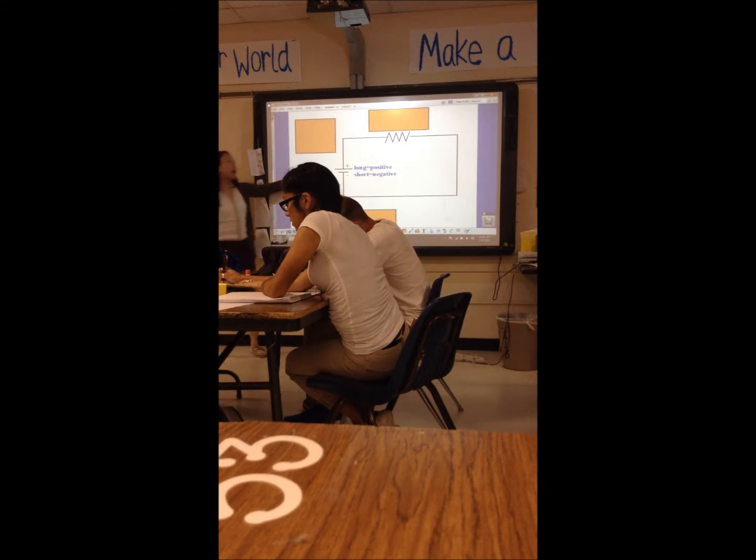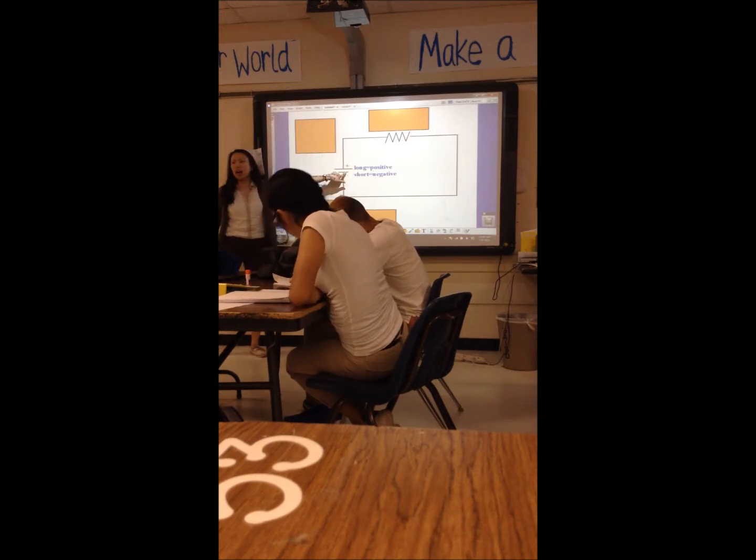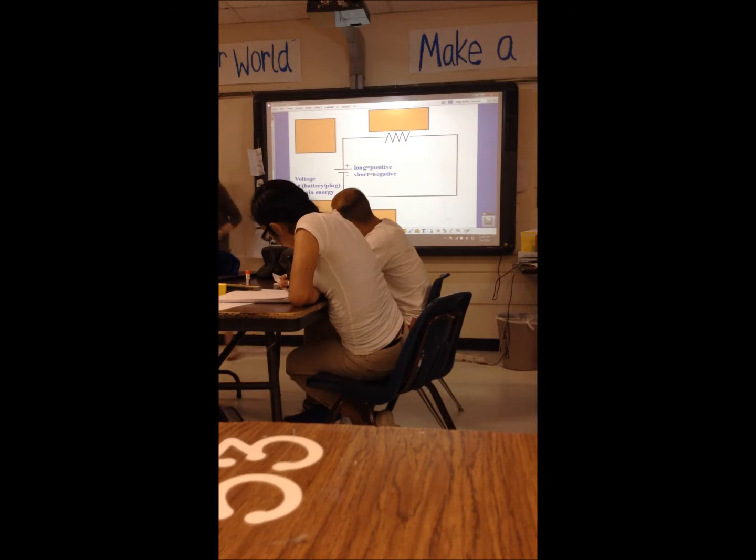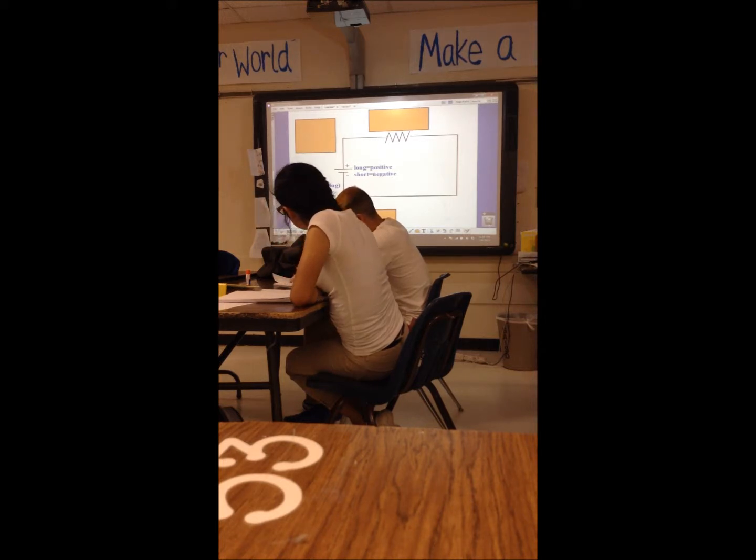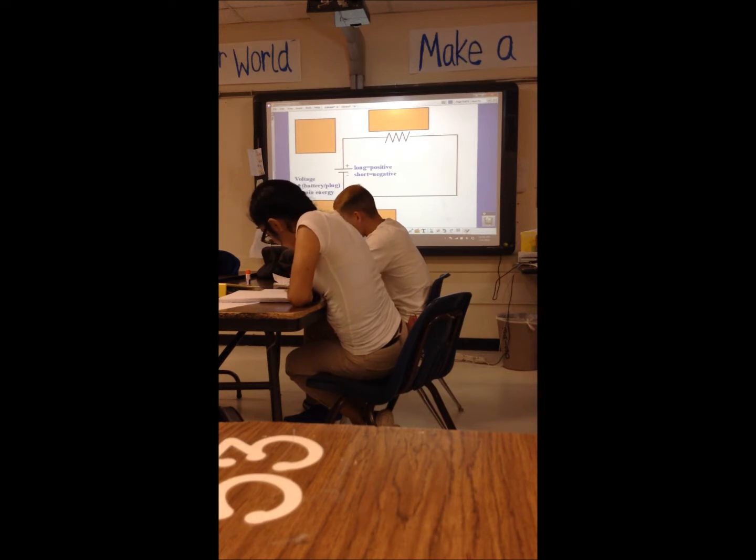Voltage is represented by this long line and this short line. That long line is telling you it's the positive side, and that short line is telling you it's the negative side. Where else in real life do you see a positive side and a negative side?